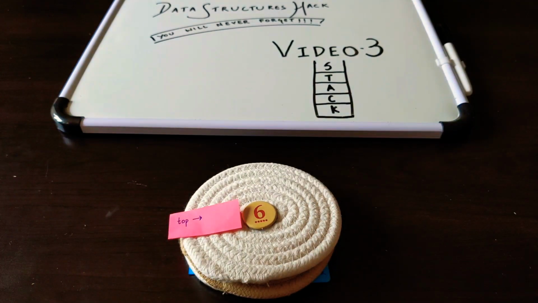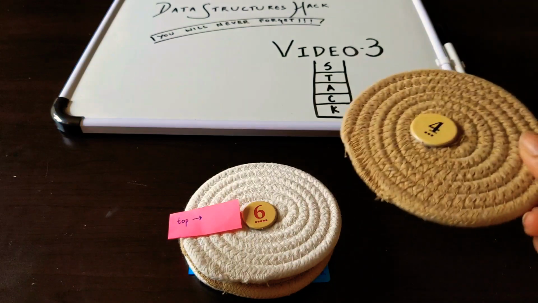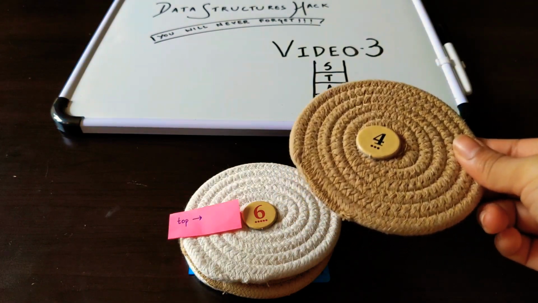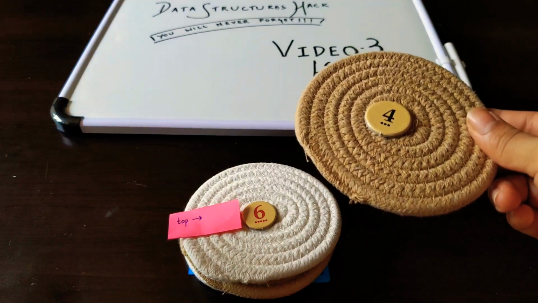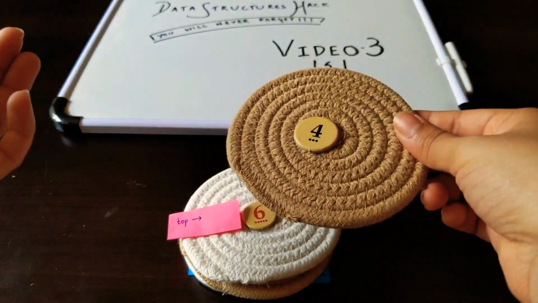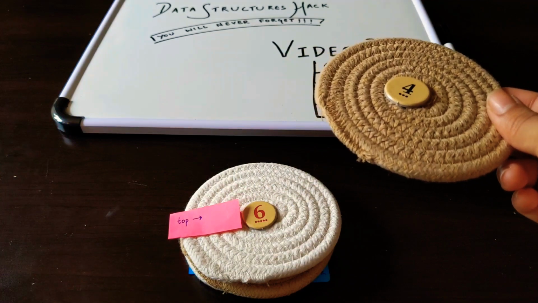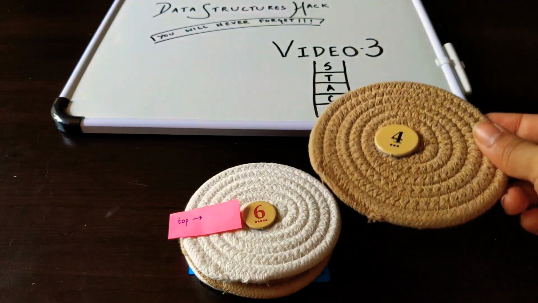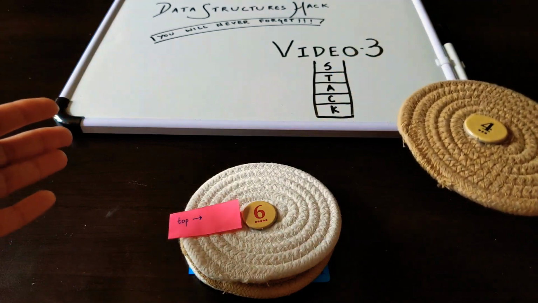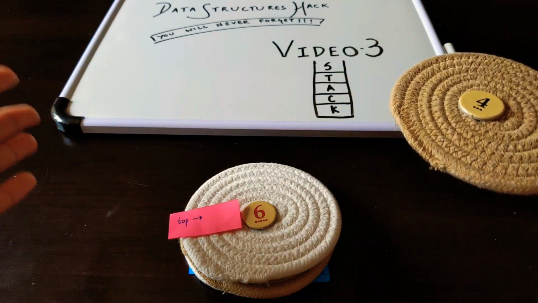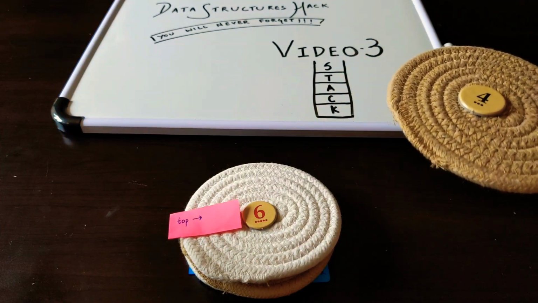If I want to insert or push another value 4 into the stack, what is going to happen? The stack is simply going to throw an exception saying it is full and it cannot take another value into the stack. So this is a fixed size stack. But in case this stack was a dynamic stack with size 3, what would happen?